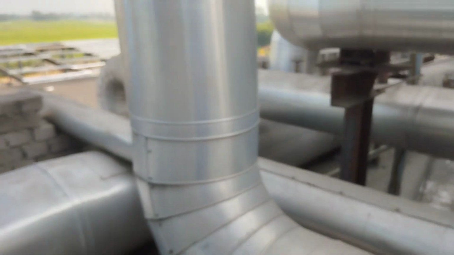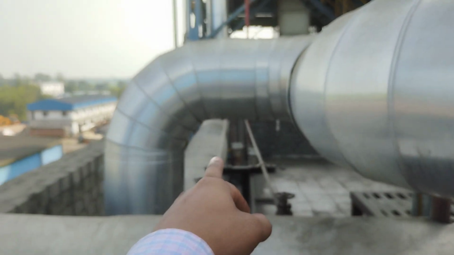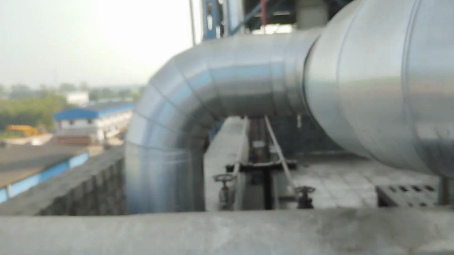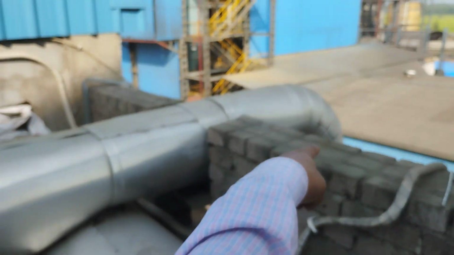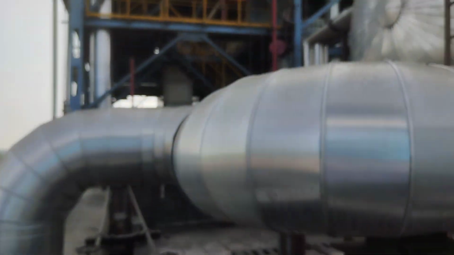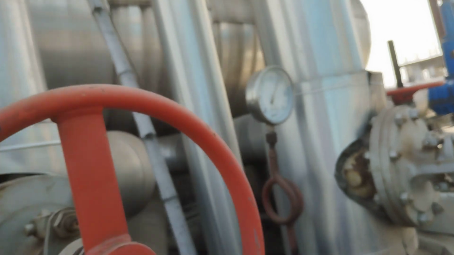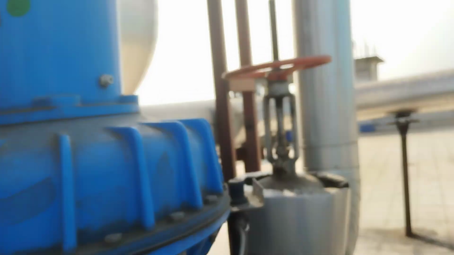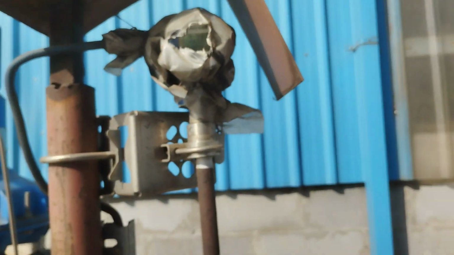This is the main steam outlet, and this is the pressure reducing line, and the reduced pressure goes this way to the process line. This line comes into this line and moves to this position. This temperature pressure transmitter is 205.